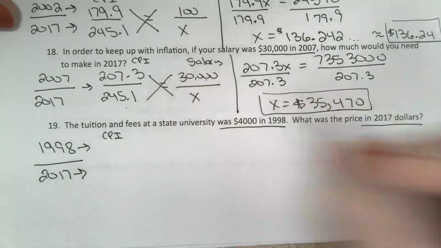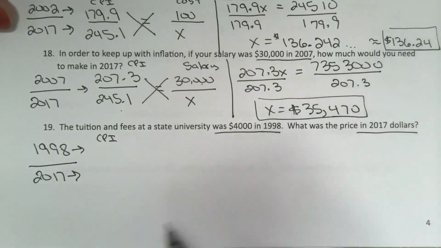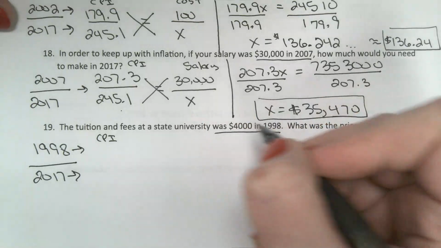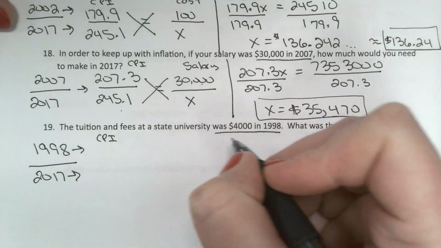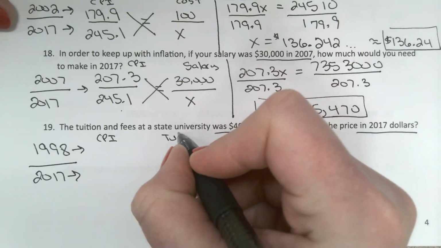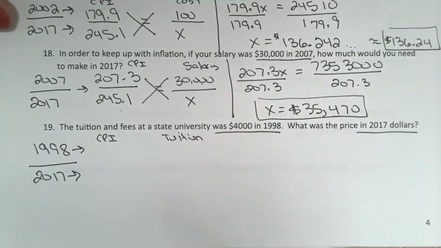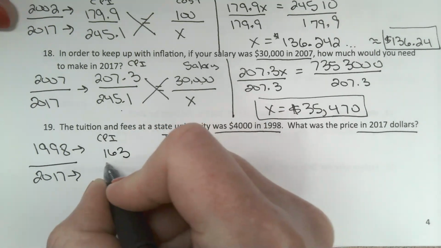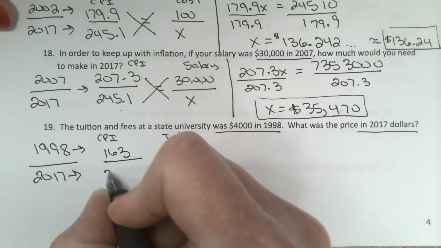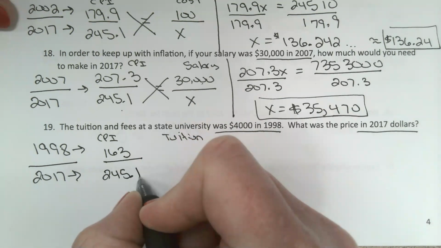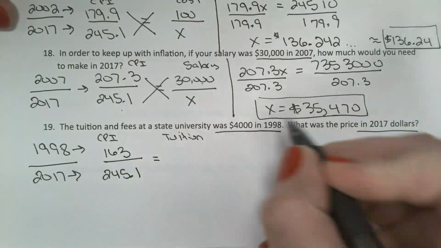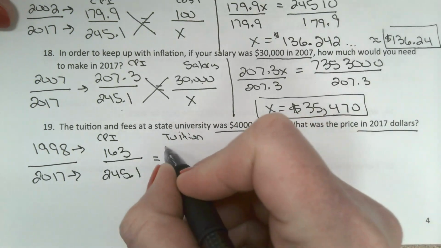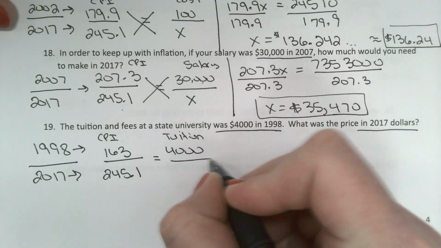Once again, I'm going to use the CPI as one of my ratios, and tuition is the other. When I look at the chart, 1998 is 163. 2017 is 245.1. The 1998 tuition is $4,000.